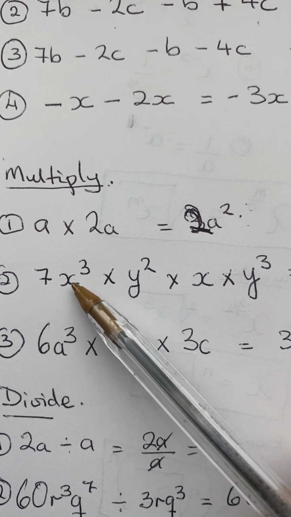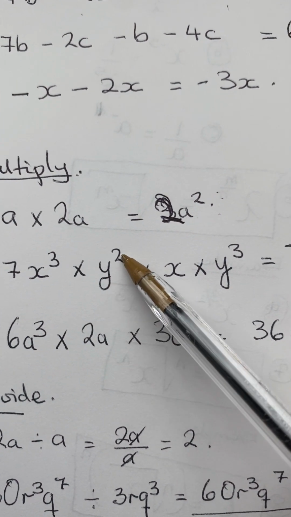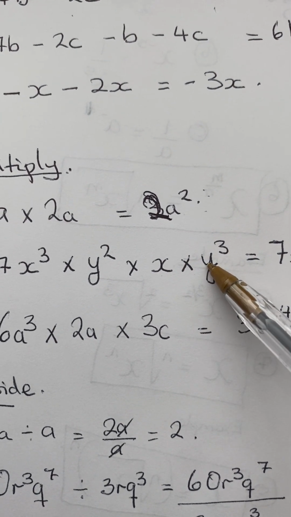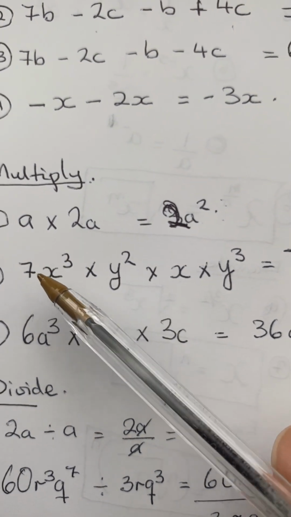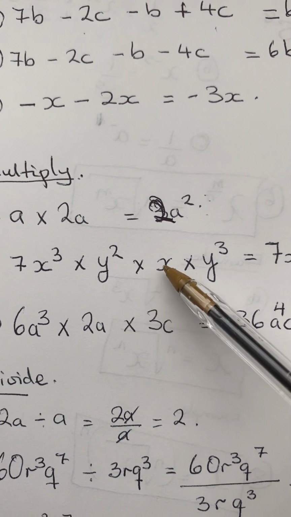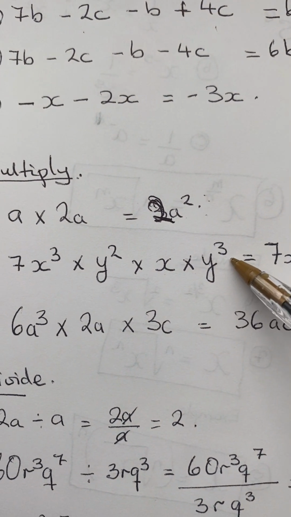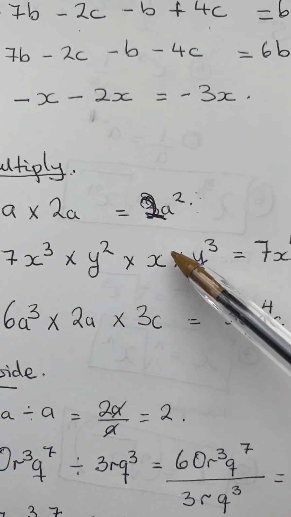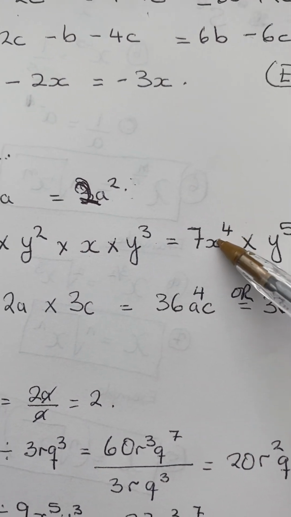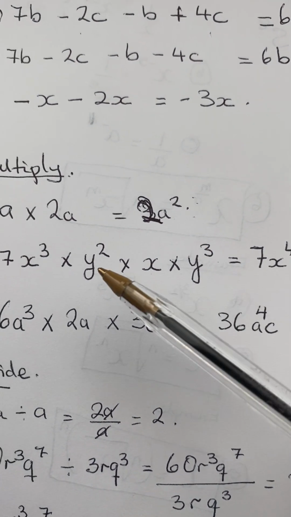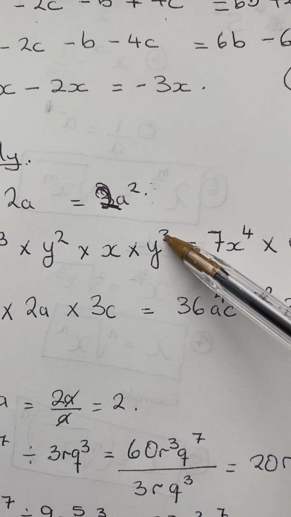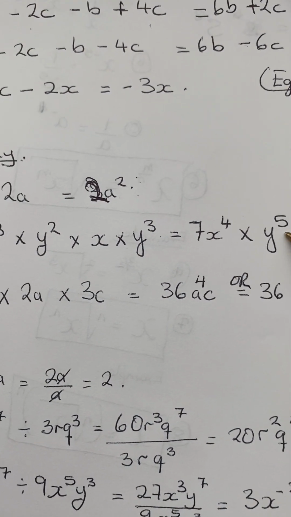Next, 7x^3y^2 times xy^3. So 7x^3 times y^2 times x times y^3. So we put the x's together. So 7x^3 times x will be 7x^4. y^2 times y^3, all these powers, okay, will be y to the power 5.